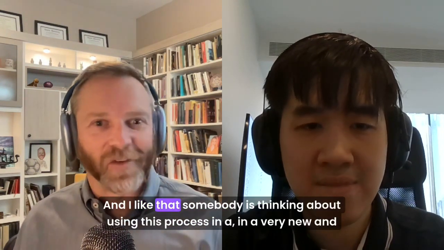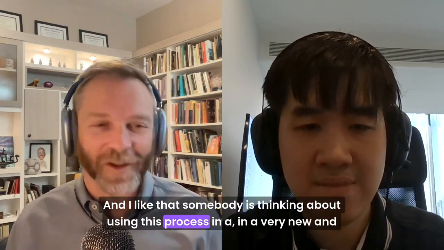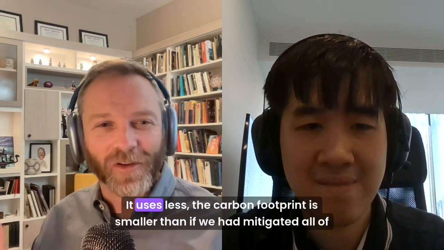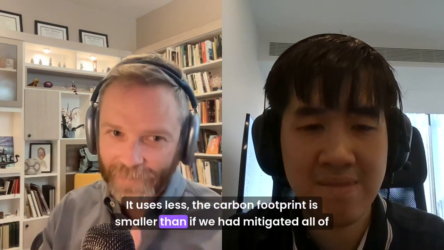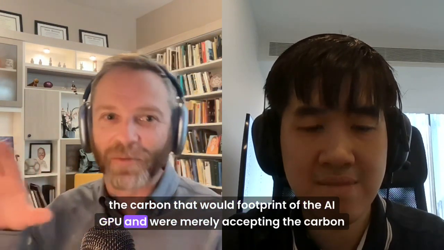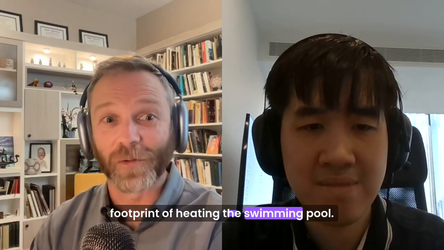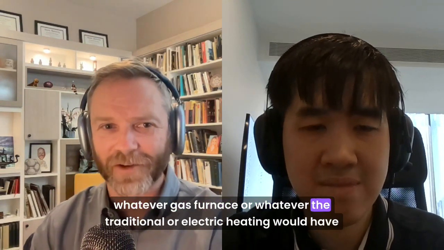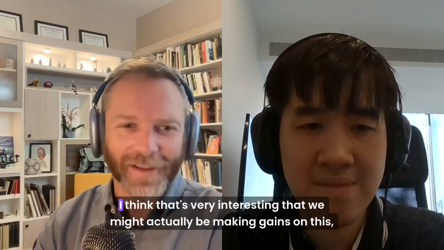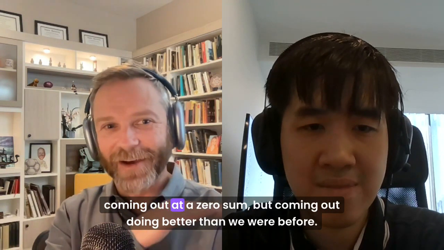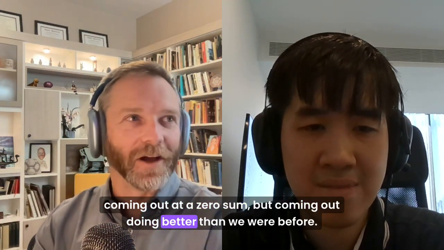And I like that somebody is thinking about using this process in a very new and unique way. They actually say that it is carbon... okay, I'm going to get the terms wrong. It's carbon negative. The carbon footprint is smaller than if we had mitigated all of the carbon footprint of the AI GPU, and we're merely accepting the carbon footprint of heating the swimming pool. In other words, it's more efficient to do it this way than using, I don't know, whatever gas furnace or whatever the traditional or electric heating would have been. And I think that's very interesting that we might actually be making gains on this, not merely coming out at a zero sum, but coming out doing better than we were before.